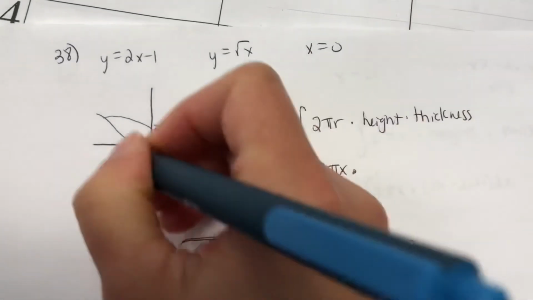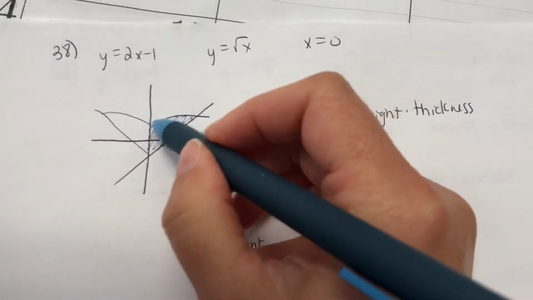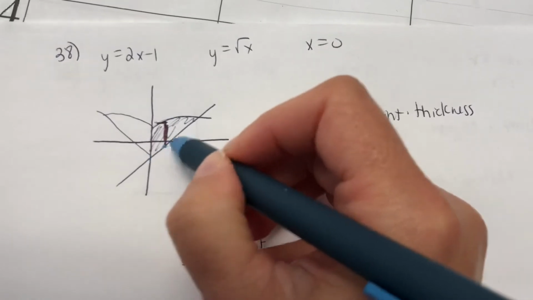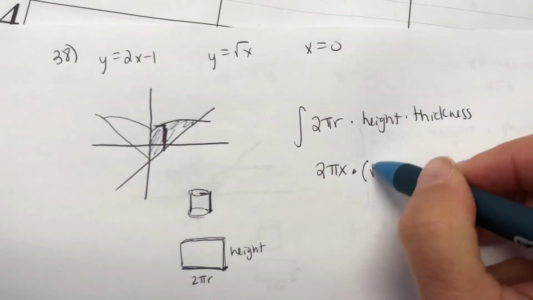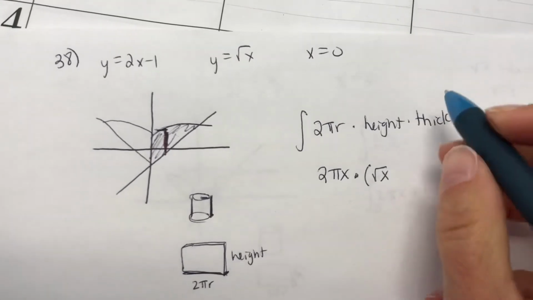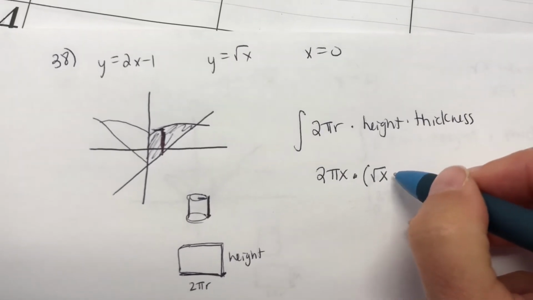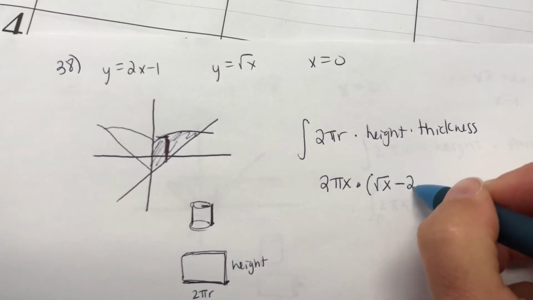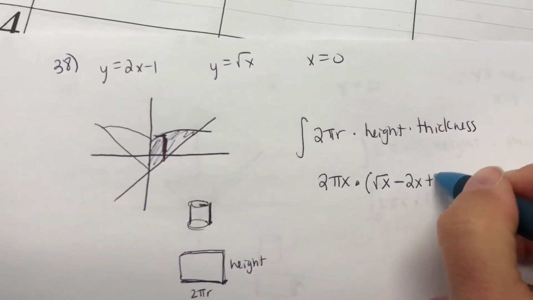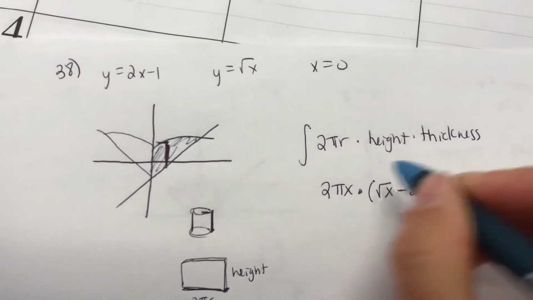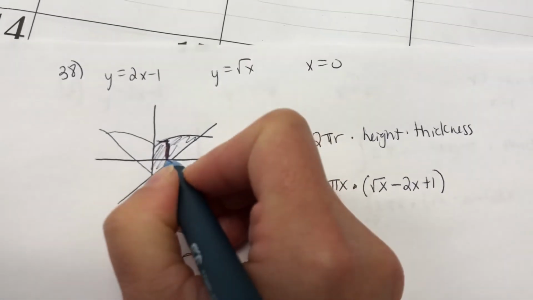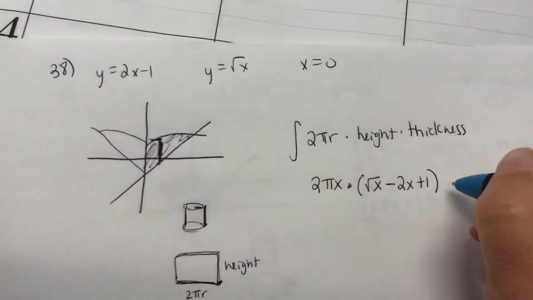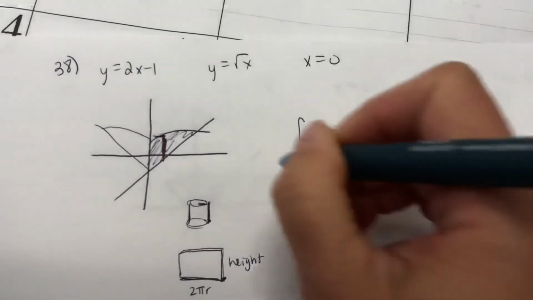And now the height of this is just whatever this equation is minus this bottom equation. So that will be the curve, root x, minus the line, minus the quantity 2x minus 1. So I'm going to distribute that negative and make it plus 1. And then the thickness will be a horizontal change, because if I make this little wall thicker, that would be a horizontal change, so it'll be dx.